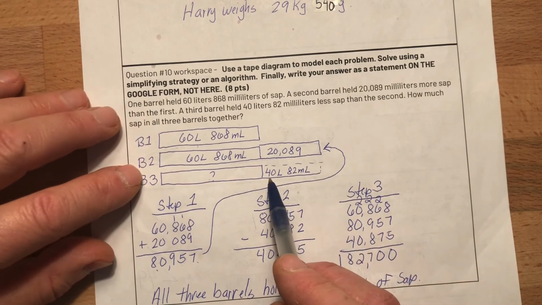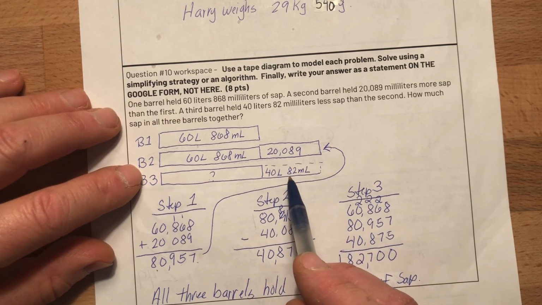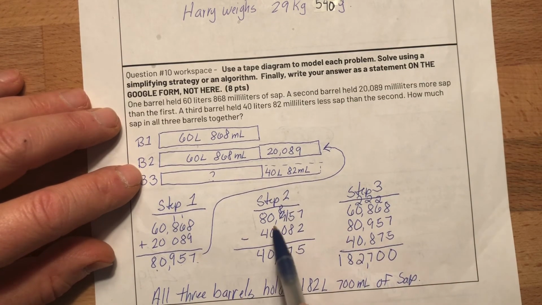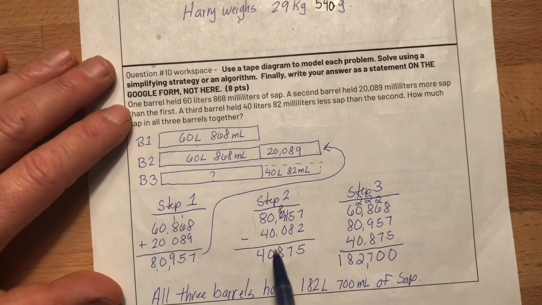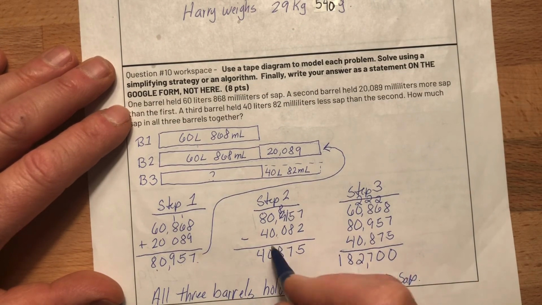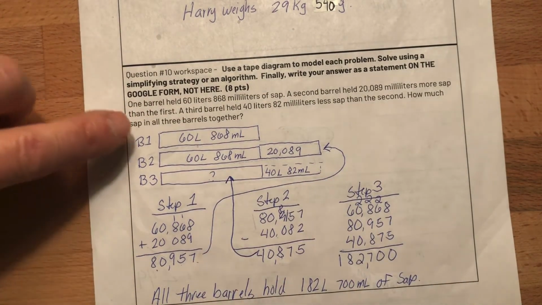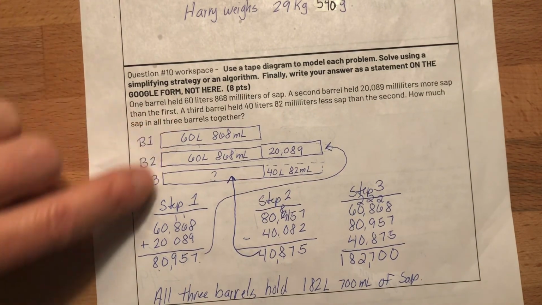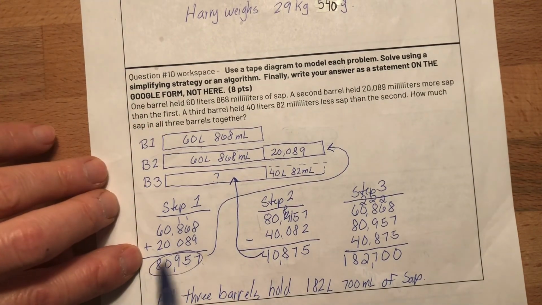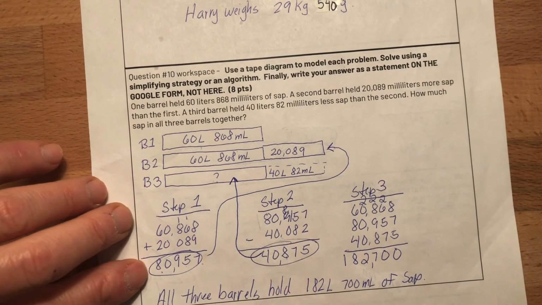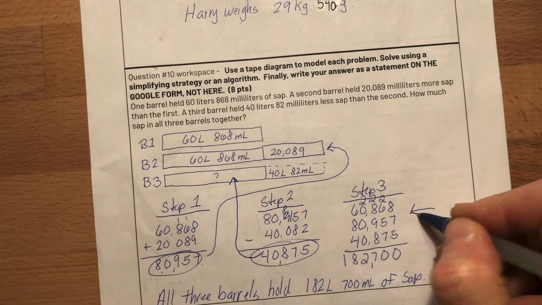So now I know the answer to that. I need to subtract 40,082 milliliters from that. So step 2 is to take this answer, go here, and subtract it, okay? And I got 40,875. That's barrel 3, okay? So this was right here, barrel 3. So now I know barrel 1, check. Barrel 2, check. Barrel 3, check. Put them all in order and add them up.